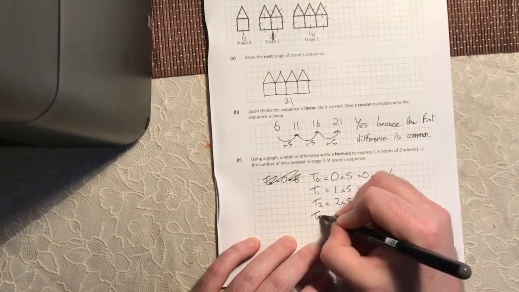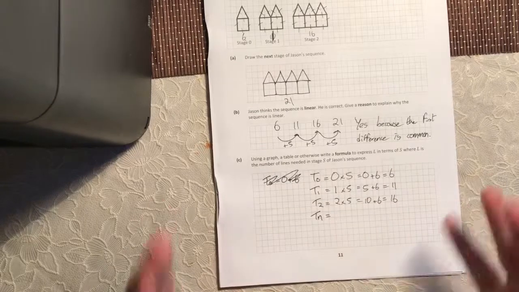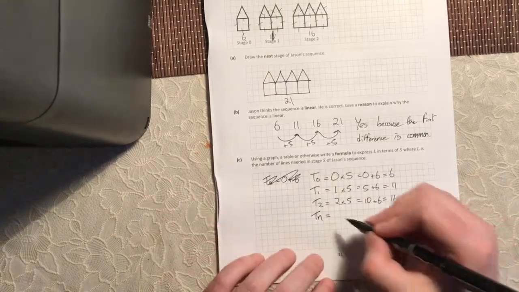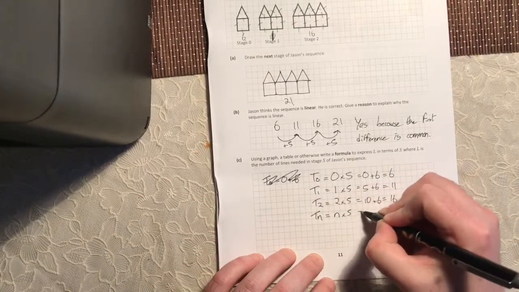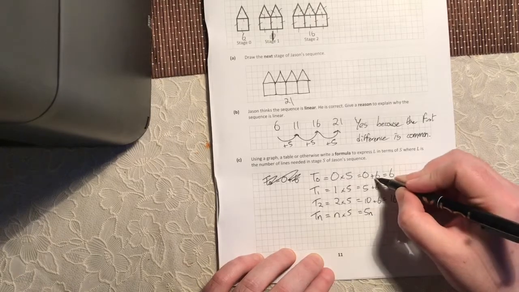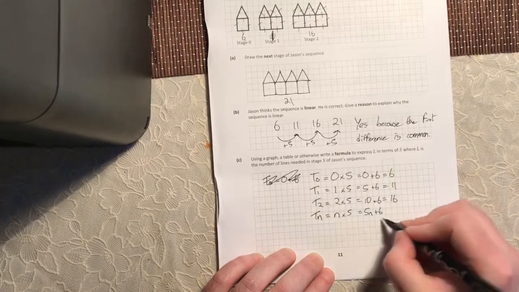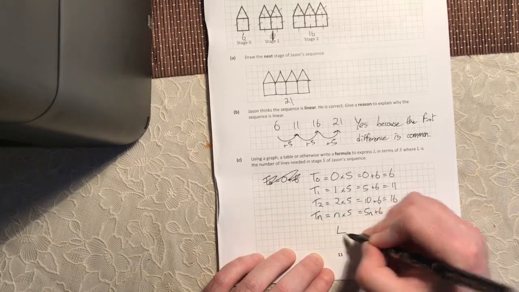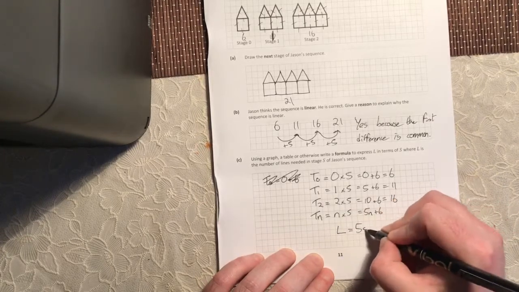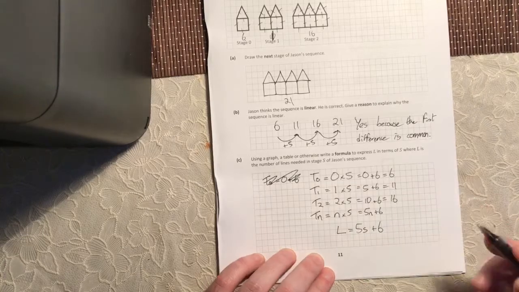So I want T of n, the nth term, the general term. I'm going to take the n and multiply it by 5. That gives me 5n. And look, every single time I've been adding 6, so it must be plus 6. And there's my general term. Or in other words, the number of lines is equal to 5 times s plus 6. Okay?